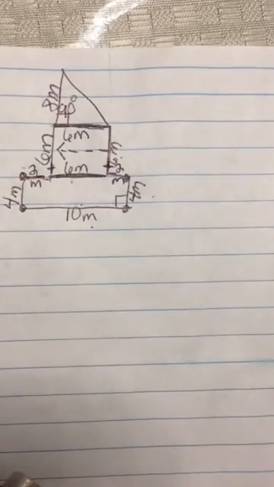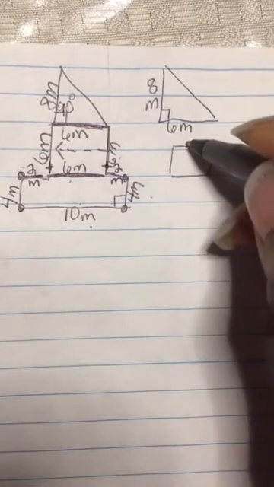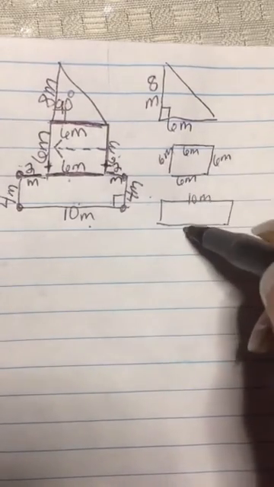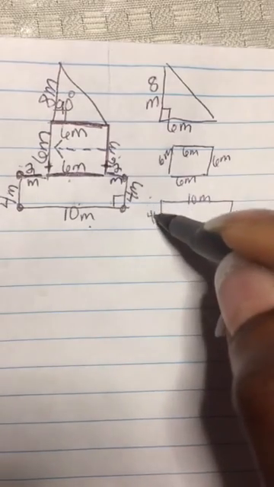So now I will separate my triangle based on what I know. So what I know now for my right triangle is that this is 6 meters. My height is 8 meters. For the square, I know that I have 6 meters, 6 meters, 6 meters, and 6 meters. For my rectangle, I know that I have 10 meters, 10 meters, 4 meters, 4 meters.